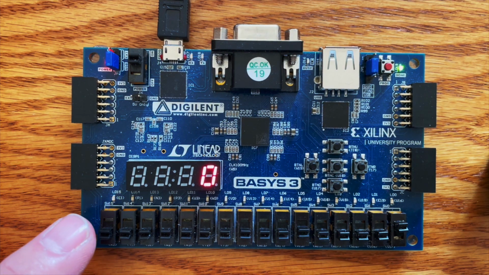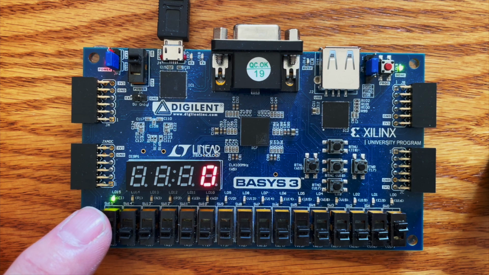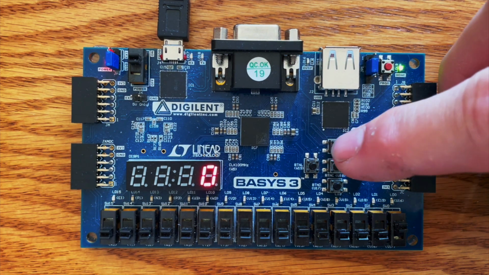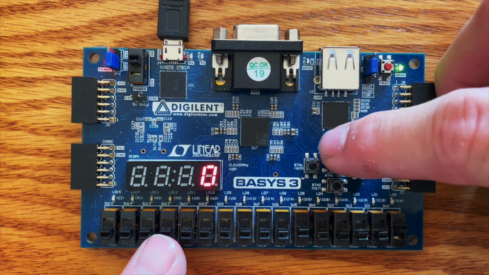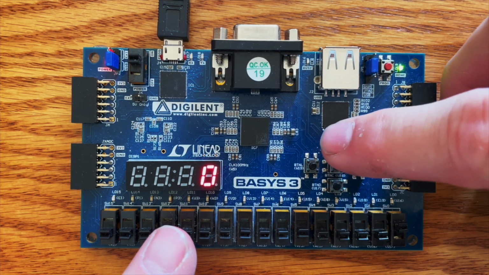Once the FPGA is programmed, you'll see the steady pulse of LED 15. This is the 1 Hz system clock which drives the division state machine. When you press the upper push button, you'll see LED 12 light. This LED will stay lit as long as the button is depressed.